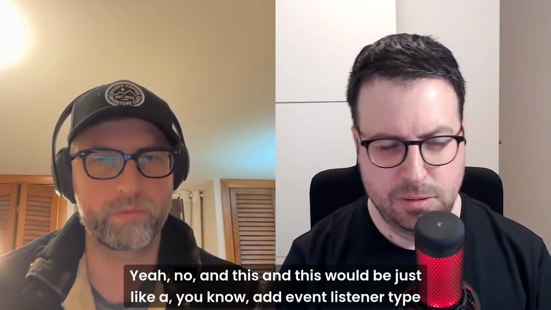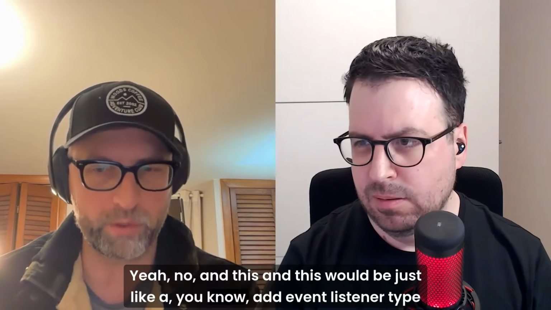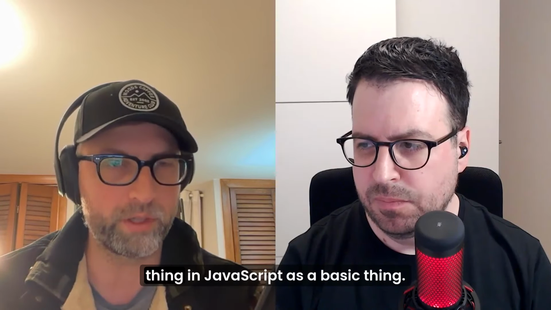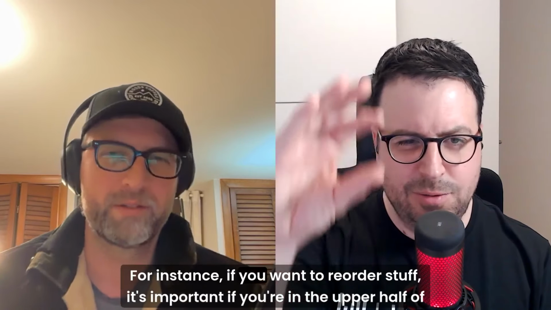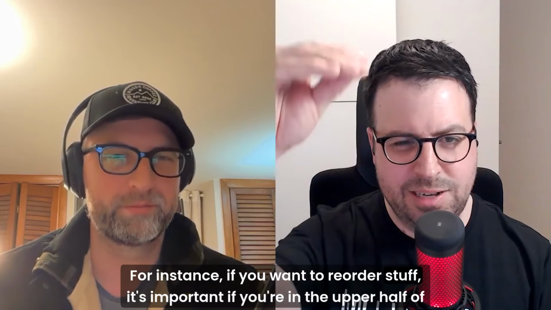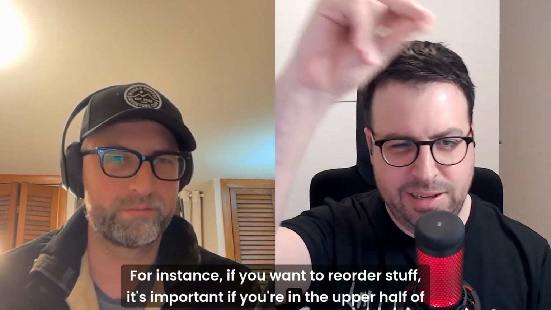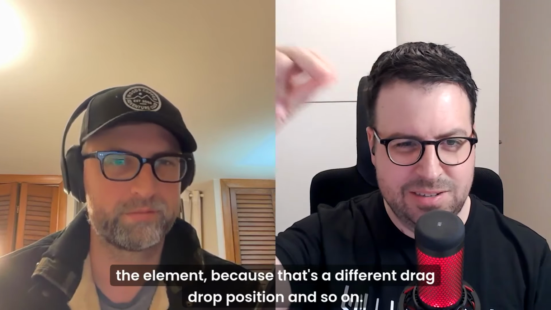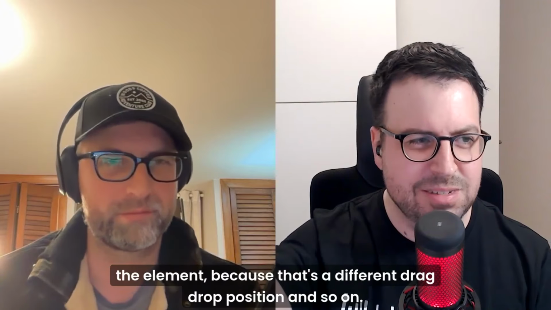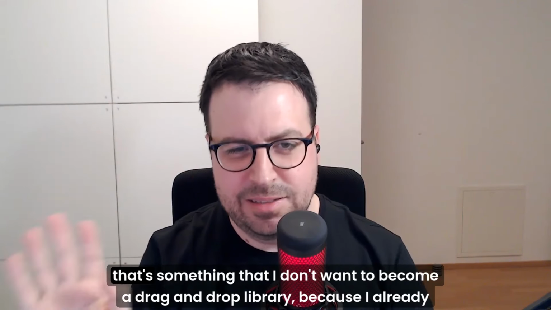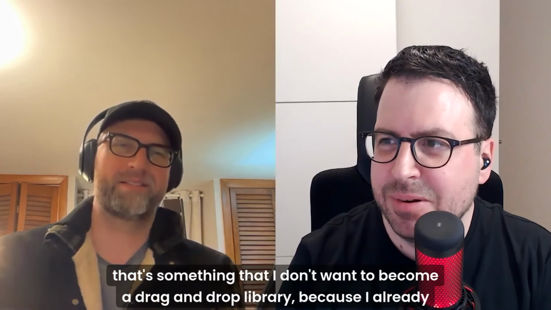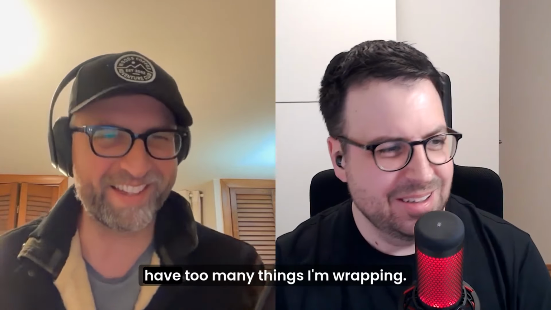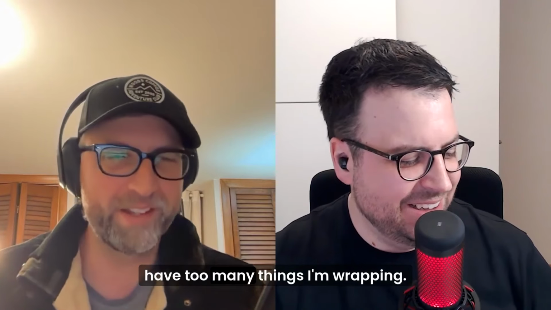Yeah. No, and this would be just like an add event listener type thing in JavaScript. But I mean, there's so many edge cases. For instance, if you want to reorder stuff, it's important if you're in the upper half of the element, because that's a different drop position and so on. So that's something that I don't want to... I don't want to become a drag and drop library, because too many exist, too many things I'm wrapping.